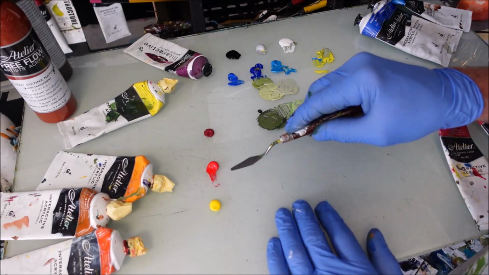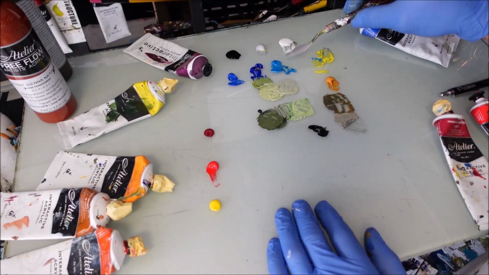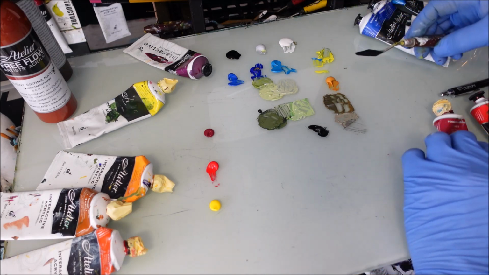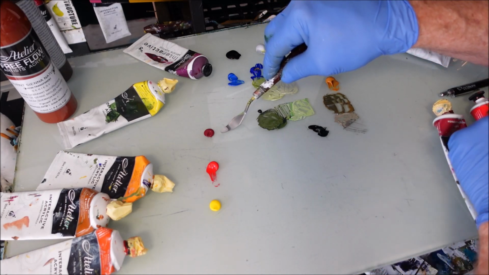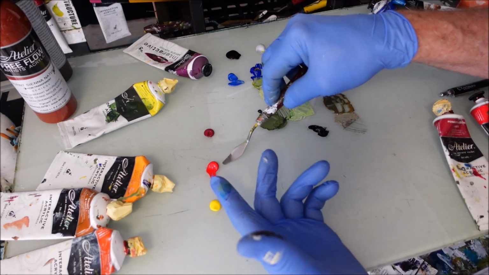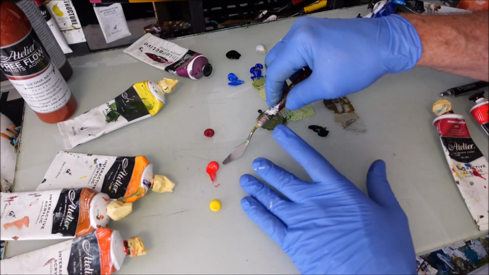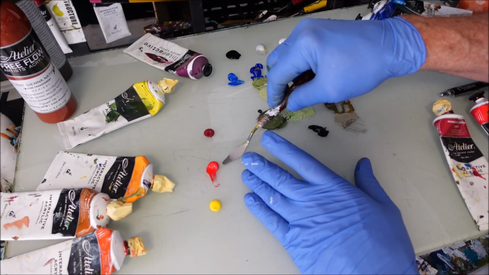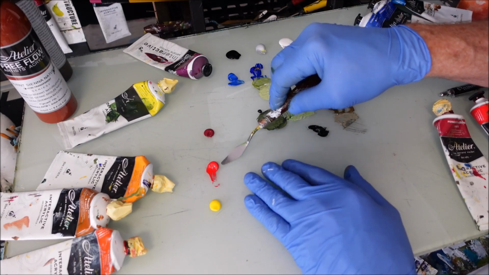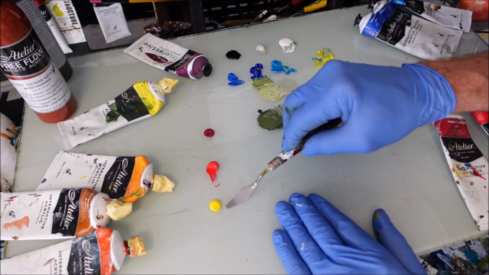Okay, let's try some reds now. So we've still got our blues here. So let's try, I've got permanent alizarin. Now I've got a parole red. That's the red I've got. So I'm using the red I've got. You use the red you've got, whether it's a primary red, vermilion red, whatever red. And my yellow there is cad yellow medium.